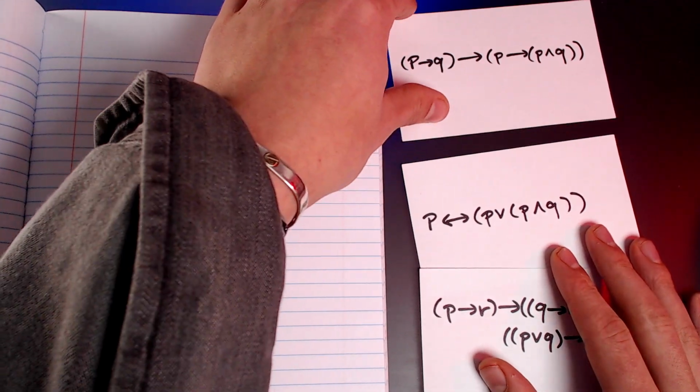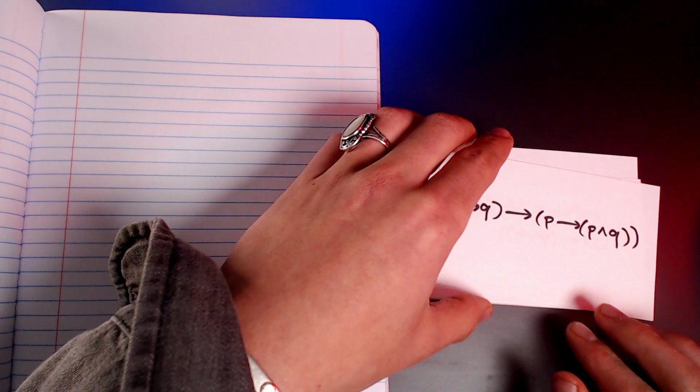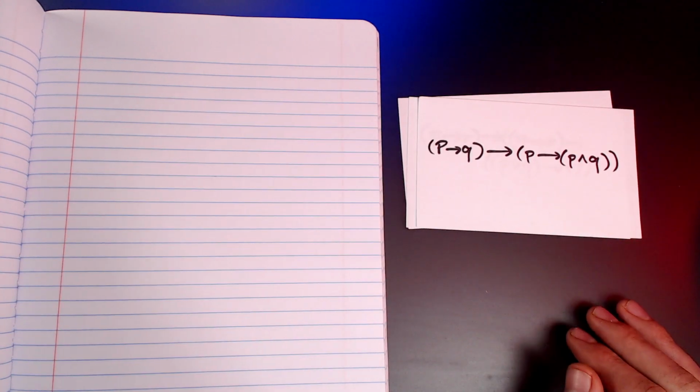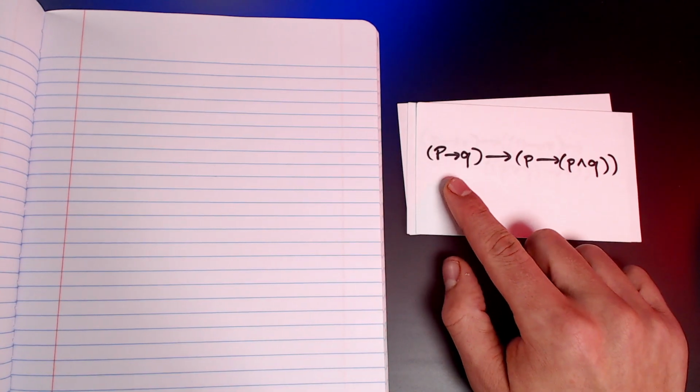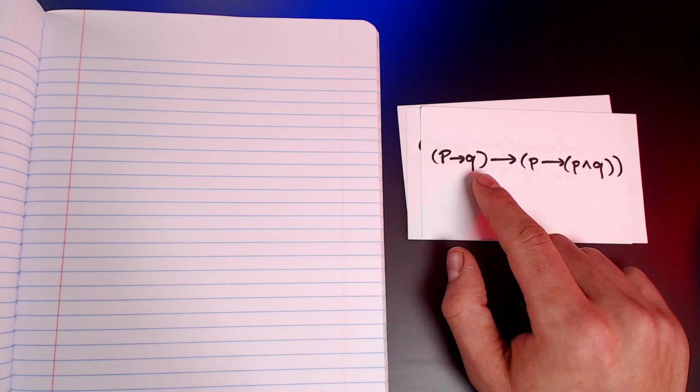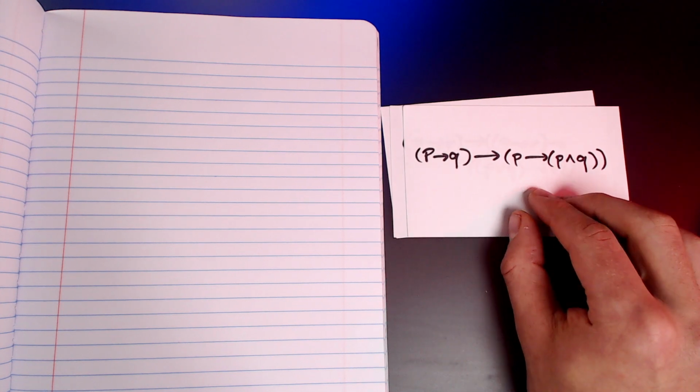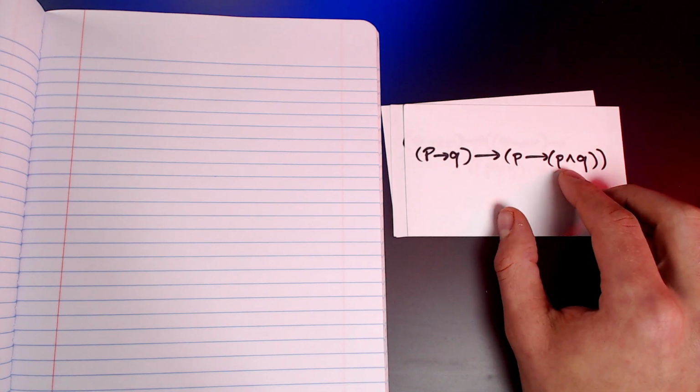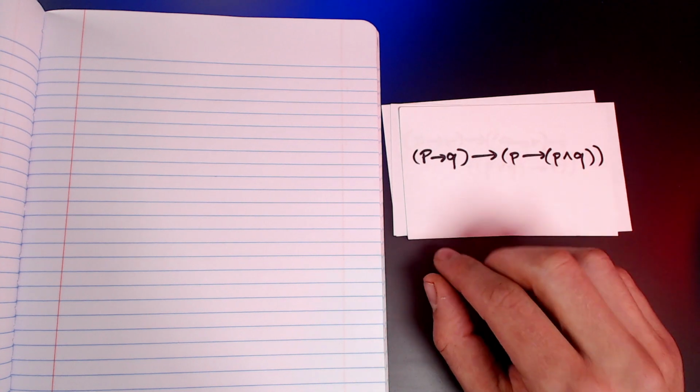First off, let's start off with this one. Okay, so we want to prove that if P implies Q, then P implies P and Q would be true, right?